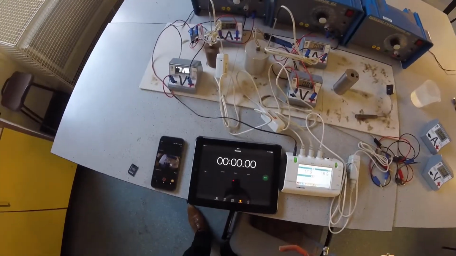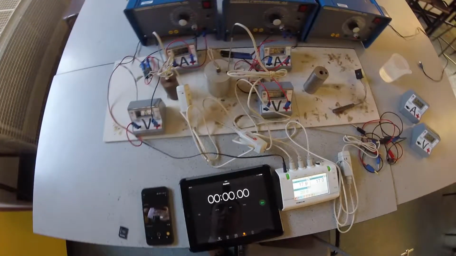Right, so the specific heat capacity practical then. In this practical, what we're trying to do is heat up some blocks of material, some cylinders of material, and see how much energy it takes to raise the temperature of the blocks by a certain amount of degrees Celsius.